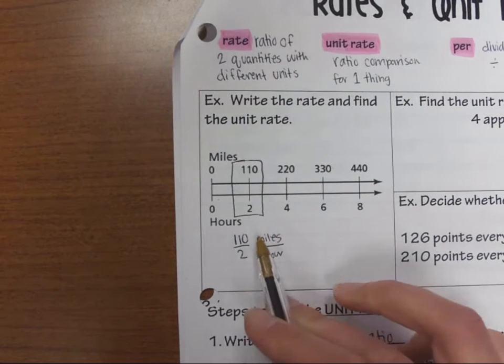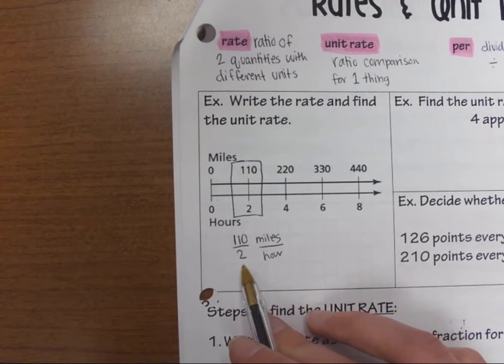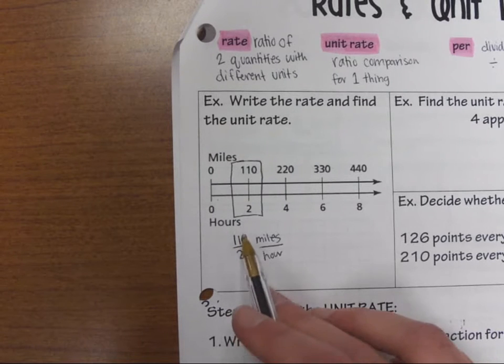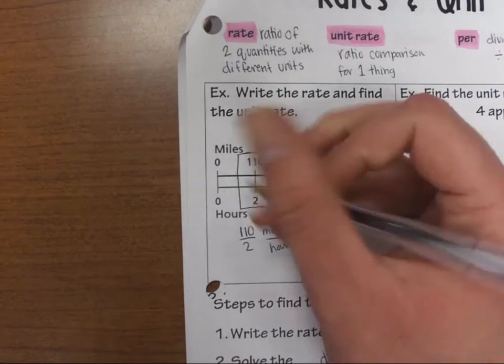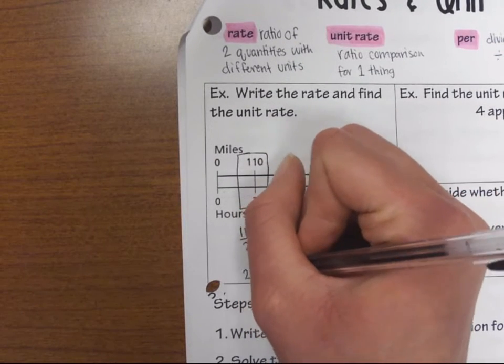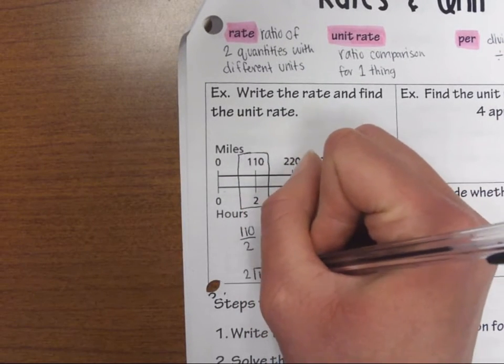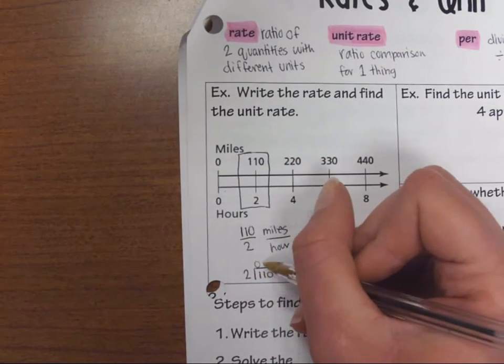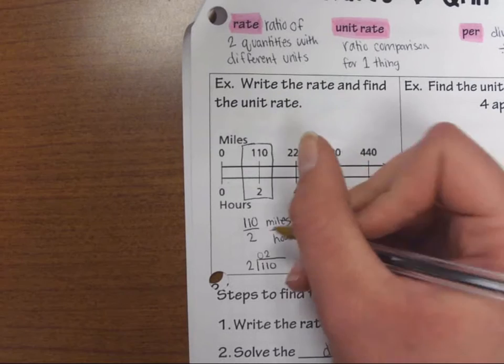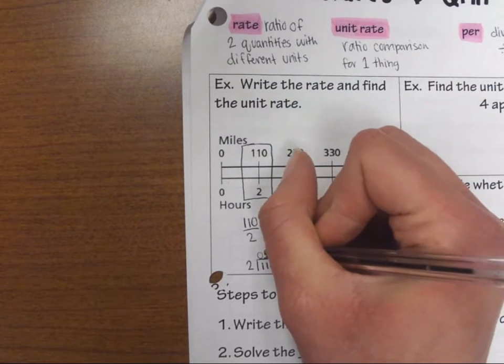Okay, so this is 110 miles per 2 hours. I want to know how much it is for 1 hour. So I'm going to divide, because remember, a fraction tells me to divide. So to divide that, I'm going to take 2 into 110. 2 goes into 1 0 times. It goes into 11, sorry, 5 times, I mean.